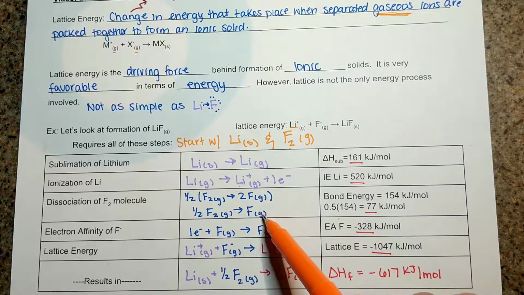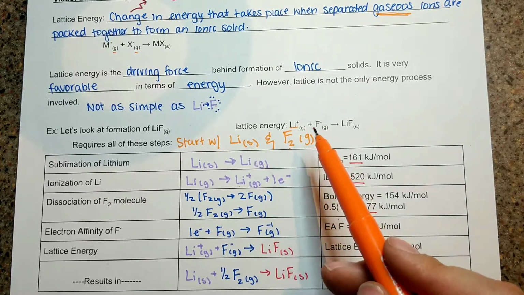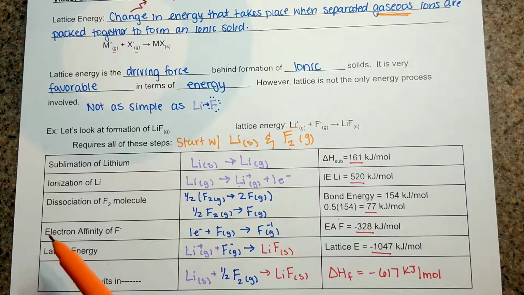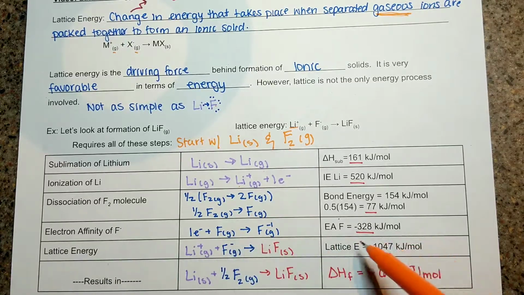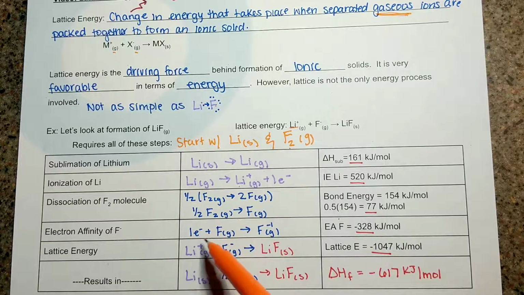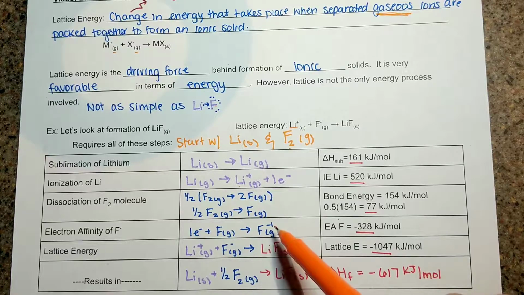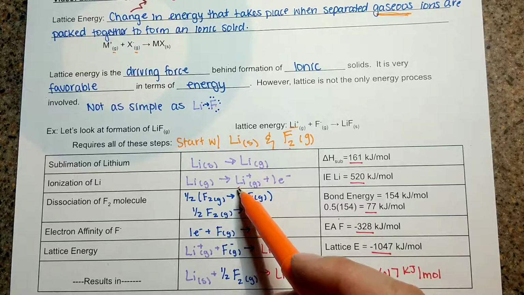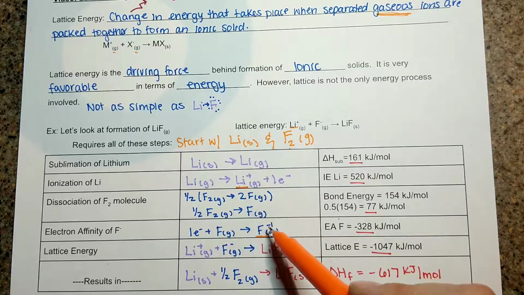Now that I have fluorine by itself, just one atom of it in the gaseous form, now I can turn it into an ion. Fluorine becomes fluoride, the negative ion, and I do that by adding an electron to it, and that's looking at its electron affinity. So the electron affinity of fluorine, we find out, is negative 328 kilojoules per mole. So electron affinity is binding an electron to the fluorine in its gaseous form to make the fluoride ion. So now I have my fluoride ion and I have my lithium ion, two things that I want.